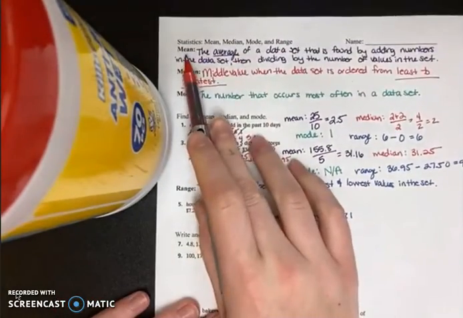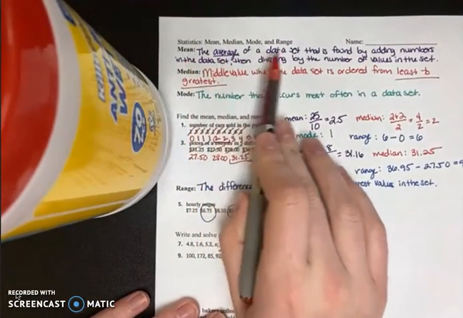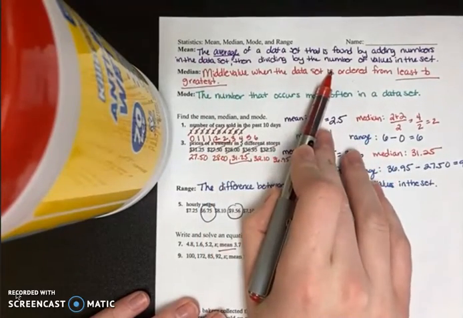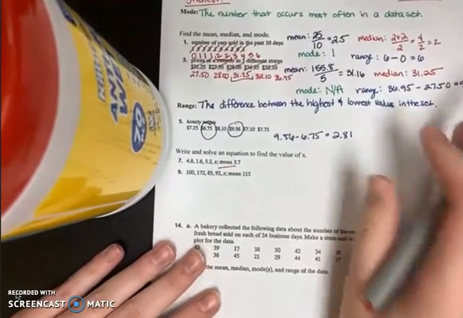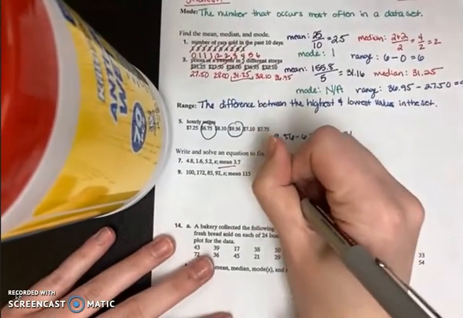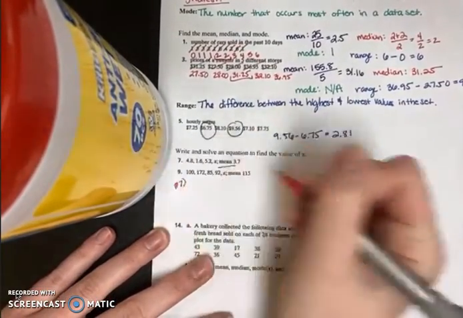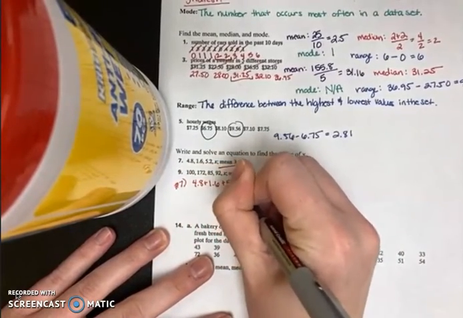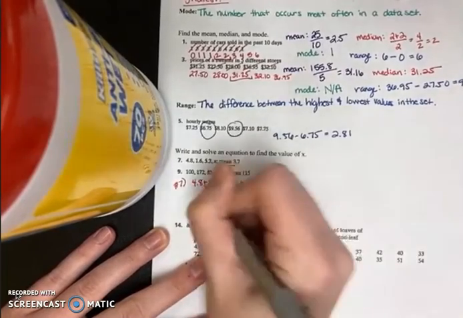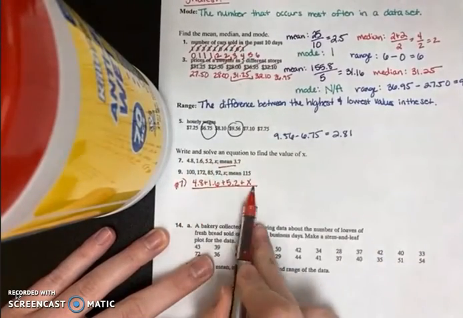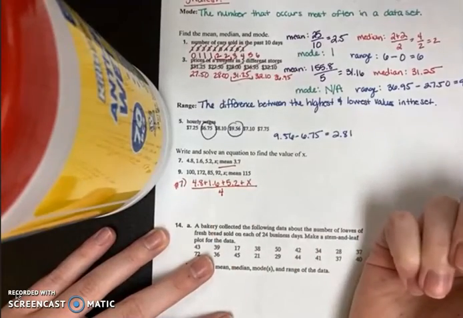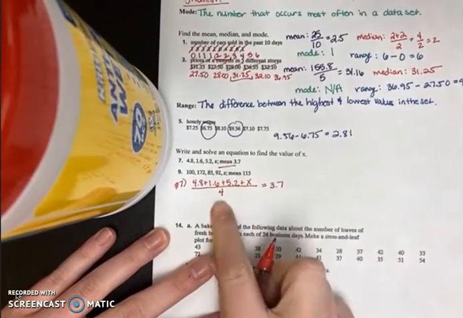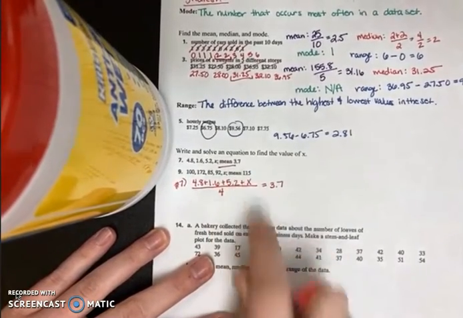Well, we know that the mean is the average of the data set that is found by adding the numbers in the data set and then dividing by the number of values in the set. So my data set for number 7 is going to be 4.8 plus 1.6 plus 5.2 plus some value of x. And I'm going to divide that by the amount of values I would have in that set, which is 4. Now I don't know what this number in the set is, but I do know that the mean, which is what I just wrote the equation for, is going to be equal to 3.7.